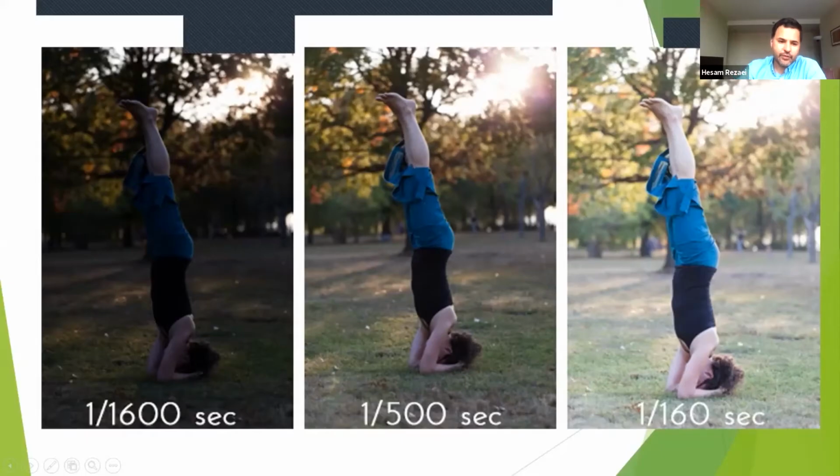Actually, there are two curtains, the first curtain and the second curtain. They come one after the other, and that is the meaning of shutter speed or exposure time. Shutter speed controls the light, and it also has an effect on motion and freezing. This is the meaning of exposure.